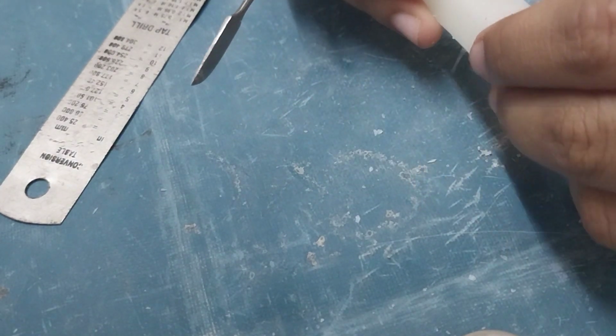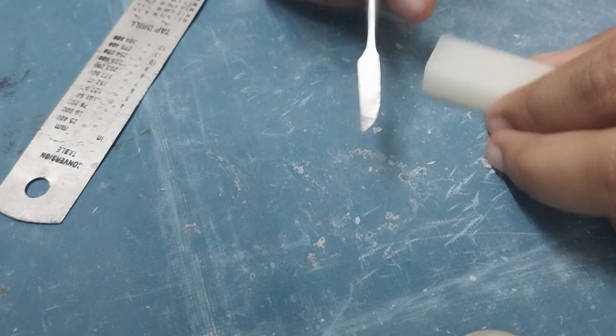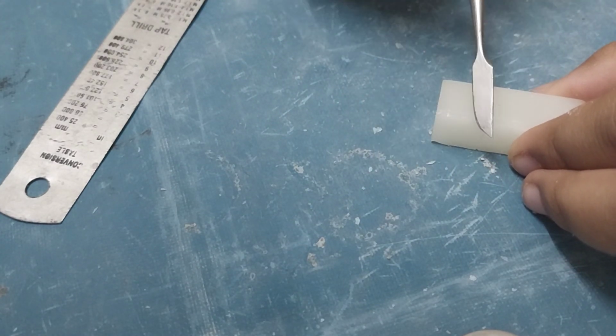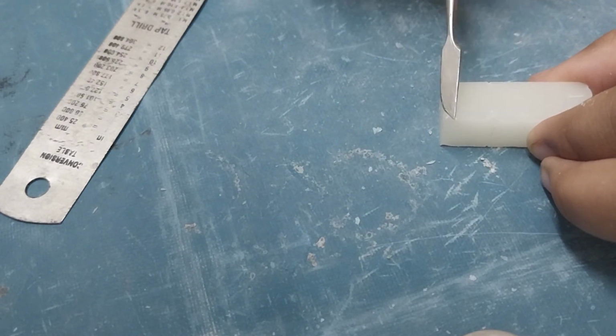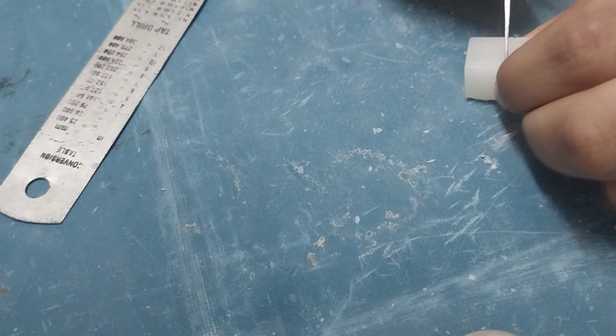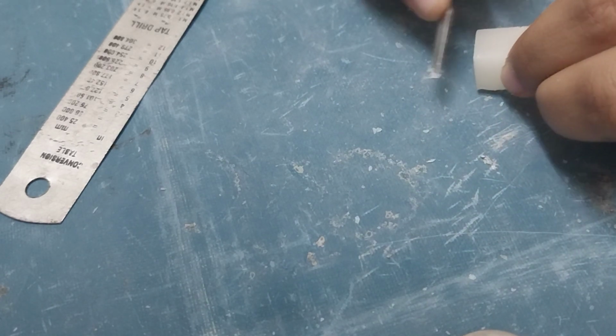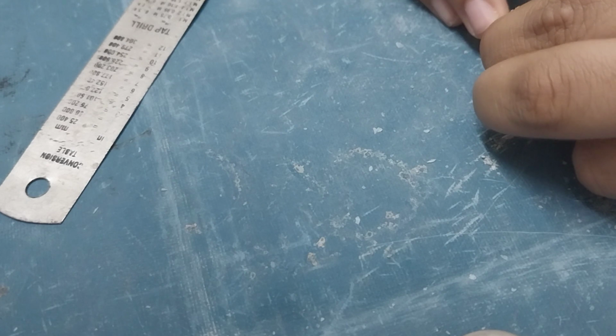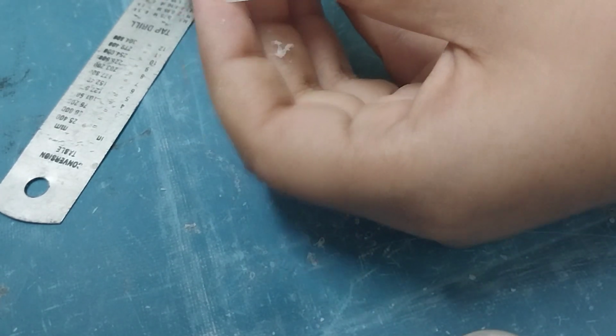Basically, the first step is similar to the central incisor. What you have to do is give that convex shape. So I will be carving out the extra wax over here. I hope it's visible.